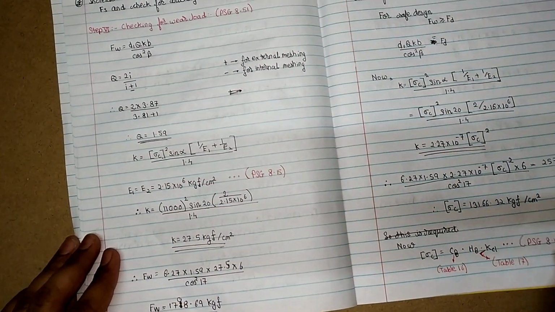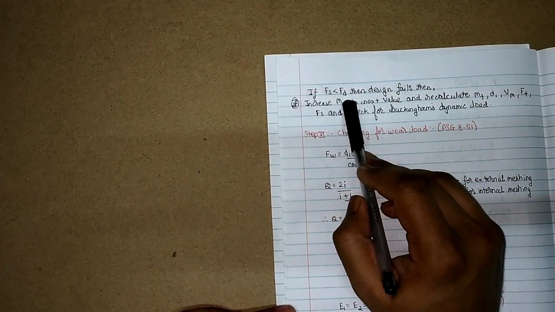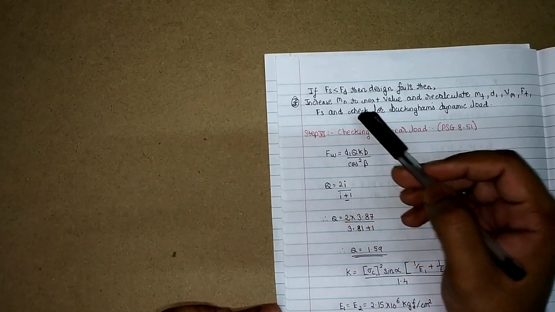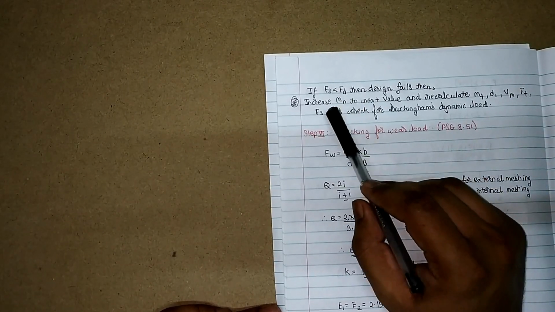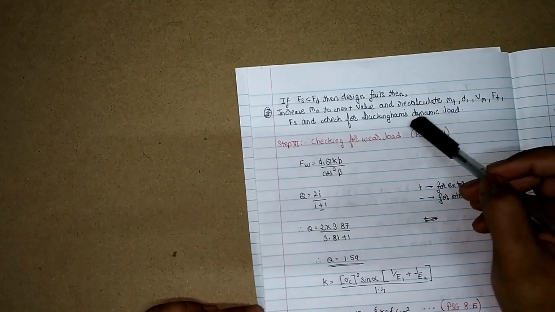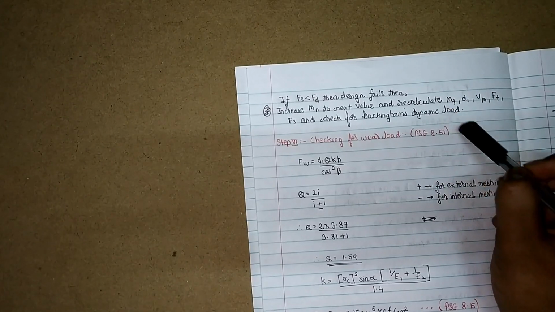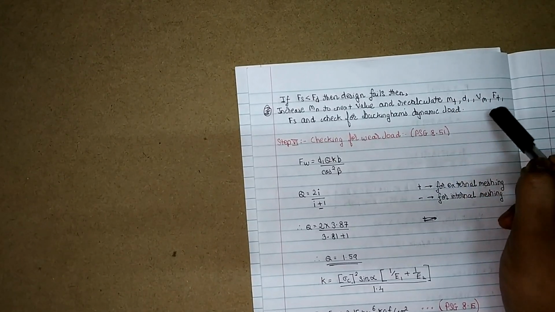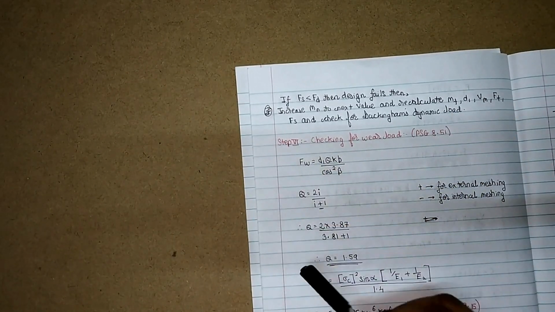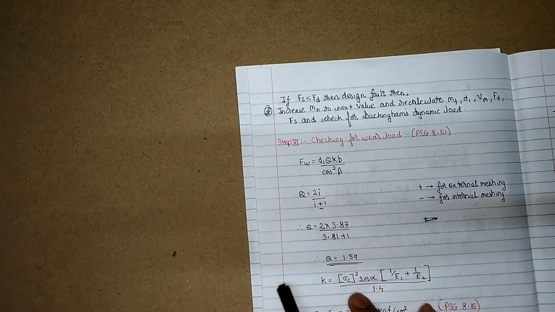So moving further, if in case Fs comes less than Ft, then our design fails. So in order to overcome this failure, we need to increase the value of Mn to the next value and recalculate the value of Mt, that is transverse module, pitch circle diameter, mean velocity, tangential load and beam strength, and check for the Buckingham's dynamic load.